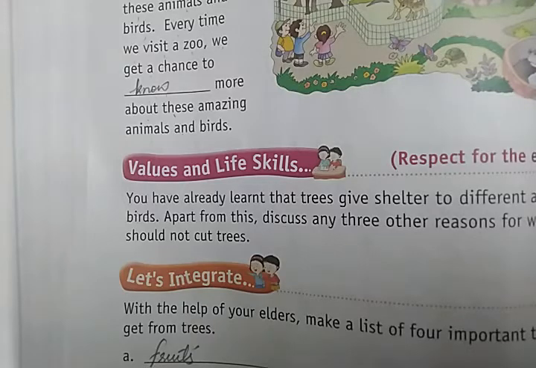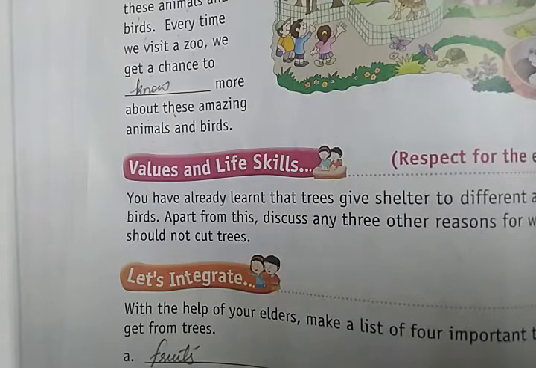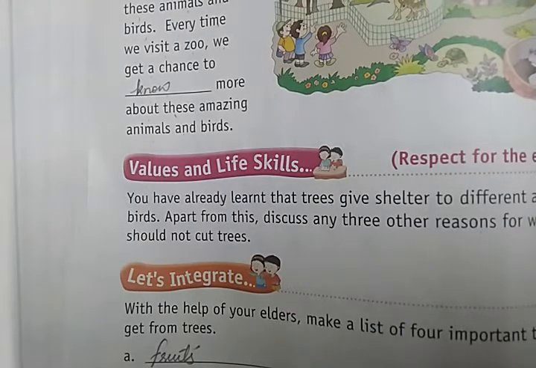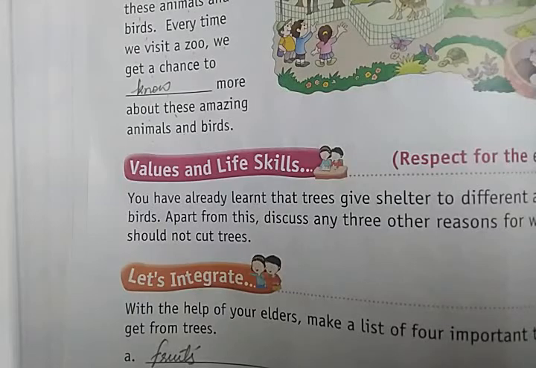Okay, so the trees help us in such a way that we have to protect them. We shouldn't cut them. Instead of using wooden articles, we can use some iron or steel articles. Okay, right.